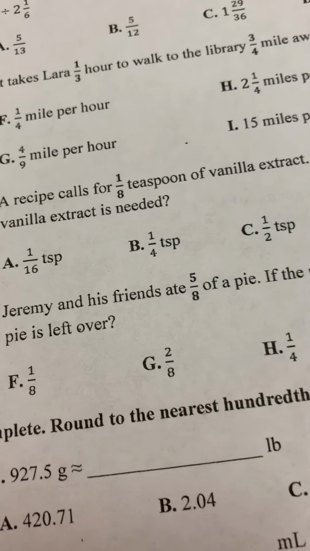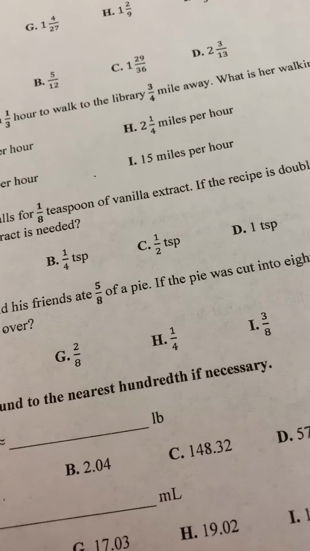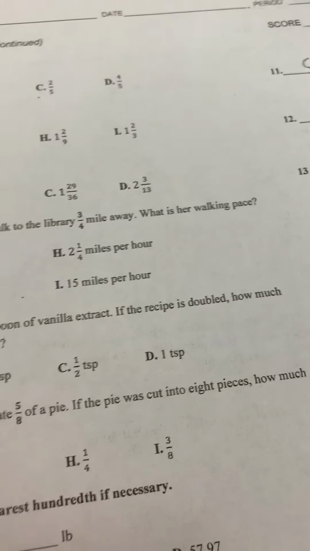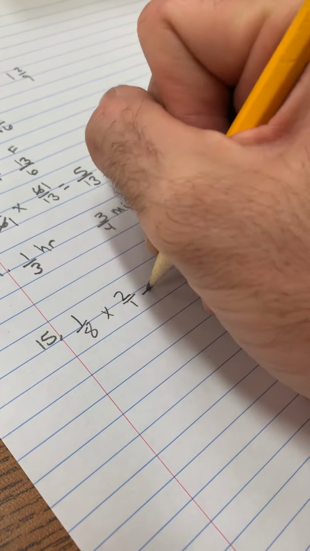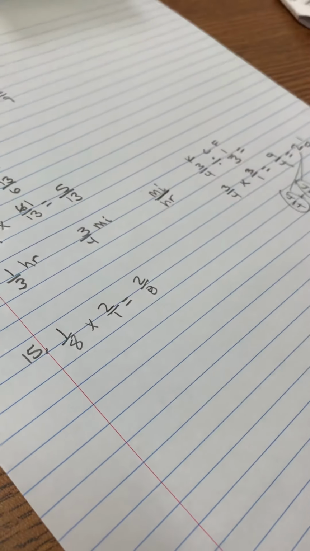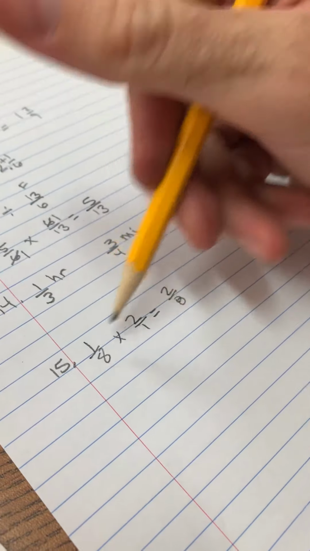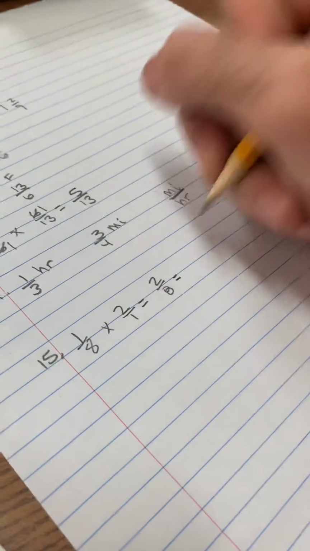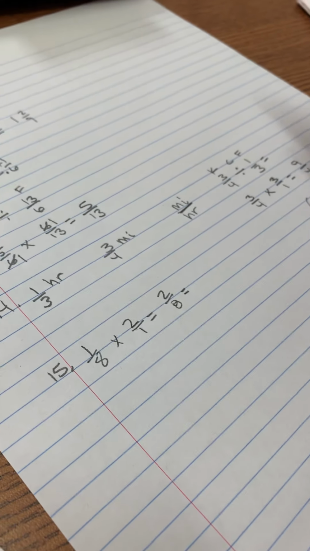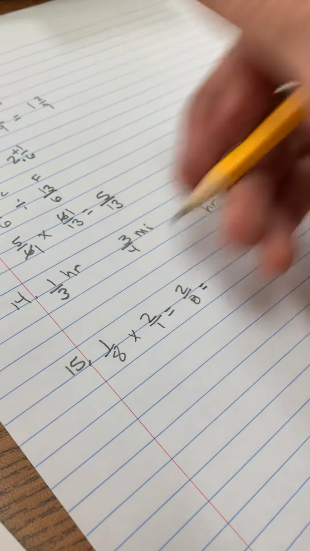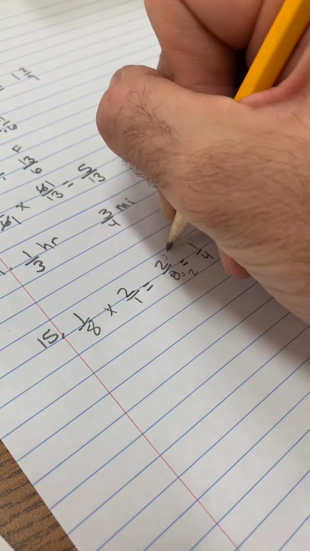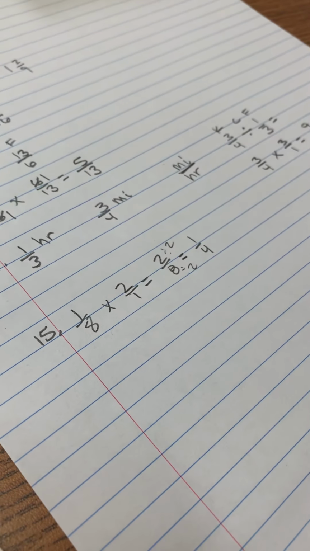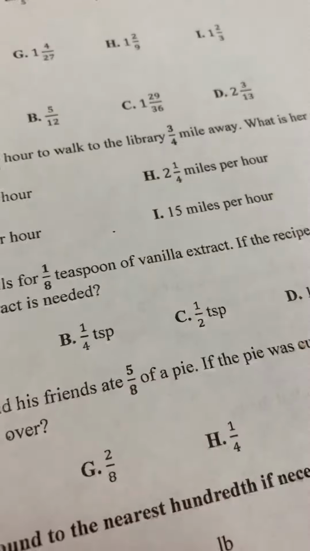15 says a recipe calls for 1/8 of a teaspoon of vanilla extract. And if the recipe is doubled, how much vanilla is needed? So doubled means times 2, right? Anytime I multiply by a whole number, I'm going to put it over 1. 2/8, which makes sense, because if it's doubled, I used to use 1/8, and now I use 2/8. But I've got to simplify that, because our measuring spoons don't say 2/8 on them, but I can just use it twice, I guess. I could also use the 1/4 measuring spoon. If I divide by 2, 2 divided by 2 is 1, 8 divided by 2 is 4. So the simplest form is 1/4 tablespoon.